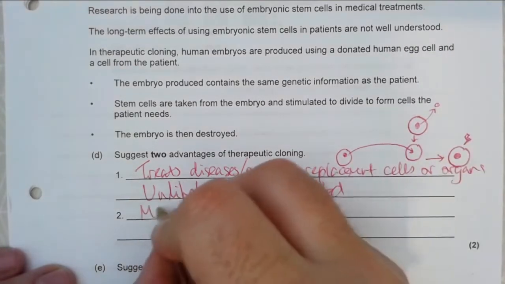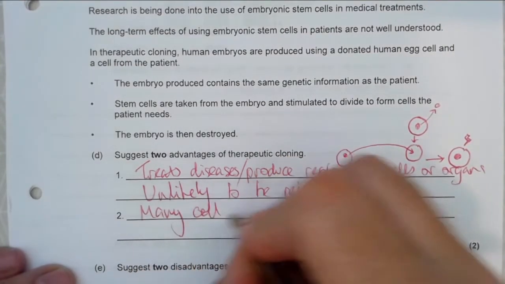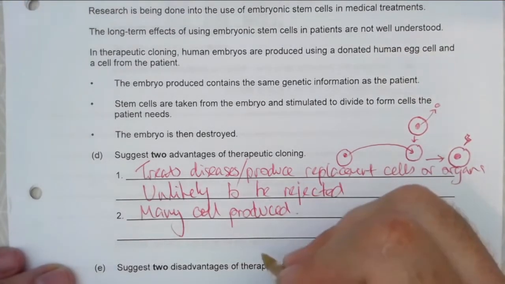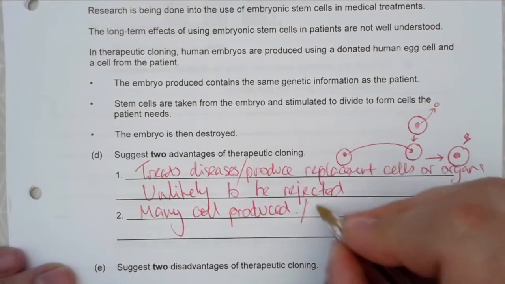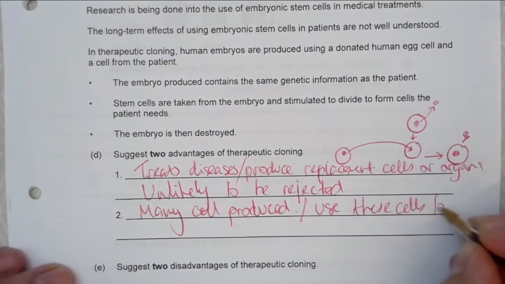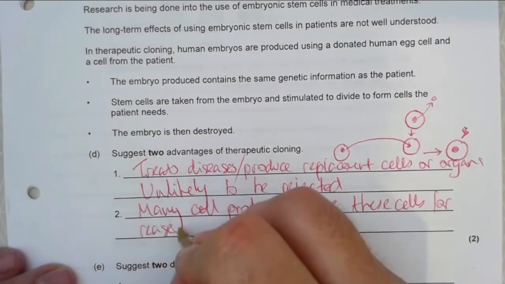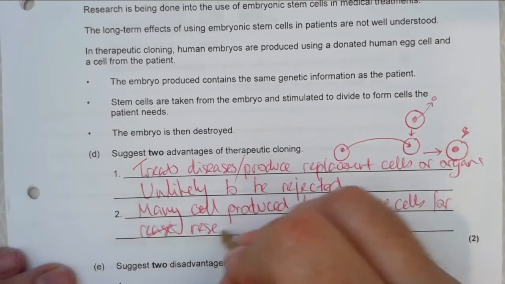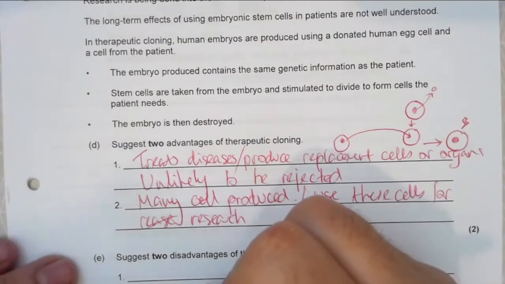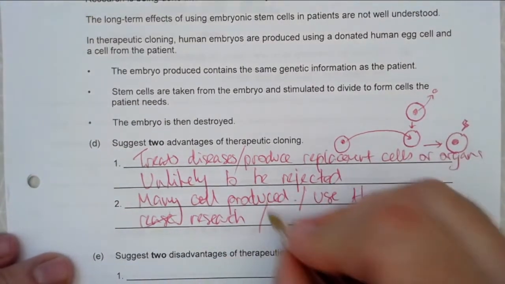You can produce lots of cells, so many cells produced, and you can use these for research. Let's see if I can spell. And finally, you don't have a long waiting time for transplants.